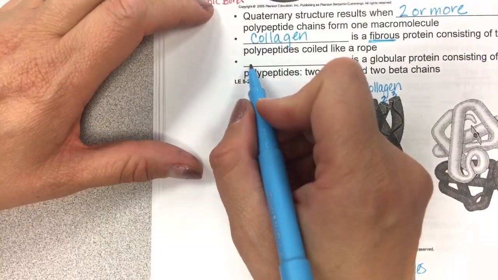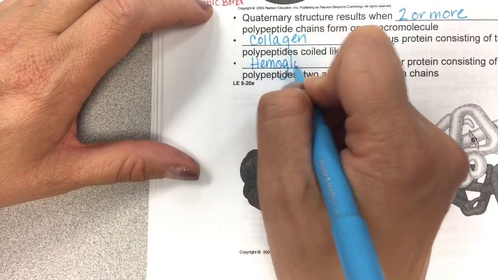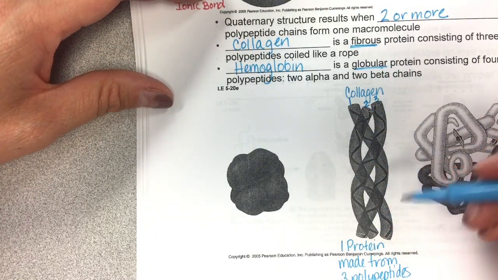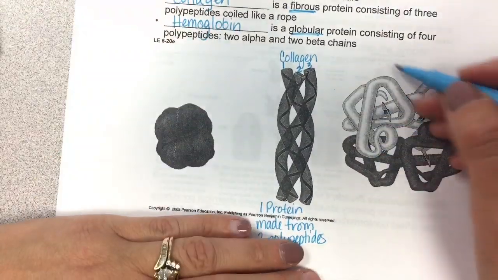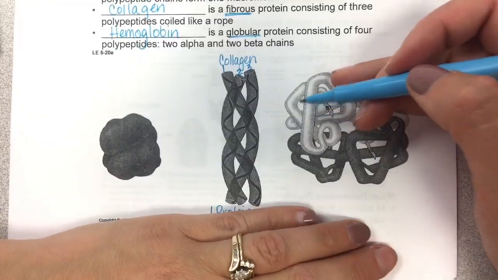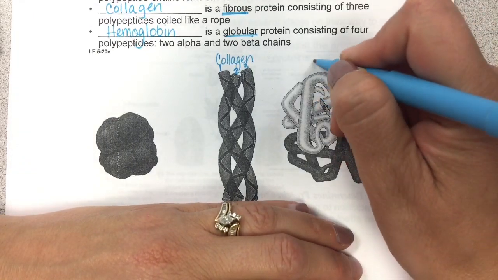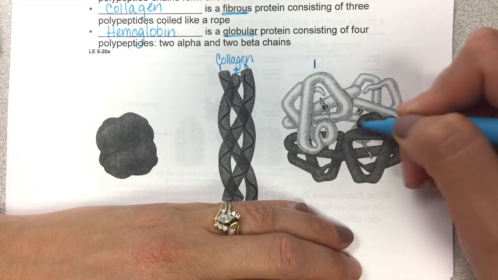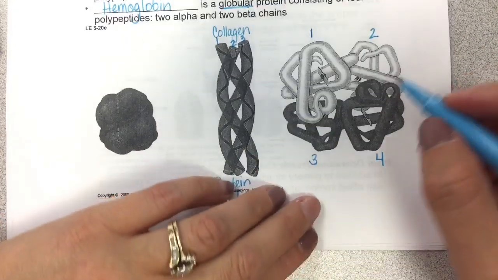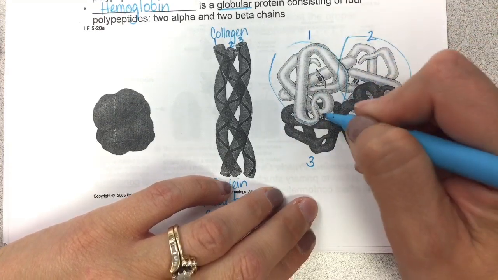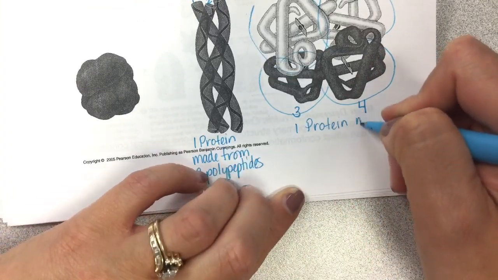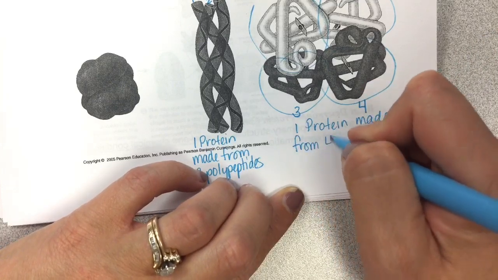This is an example of hemoglobin. It is a globular protein, meaning it's not fibrous like this, which looks like thread or yarn. It consists of four polypeptides, so it's like one glob made of four polypeptides. It has two alpha and two beta chains. We don't need to know that much in depth, but basically right here is one chain. This one is hard to see. This one is not connected to this one. It's a second chain, and there are two dark chains, three and four. So a way to think of that is one, two, three, four. This is one protein made from four polypeptides.